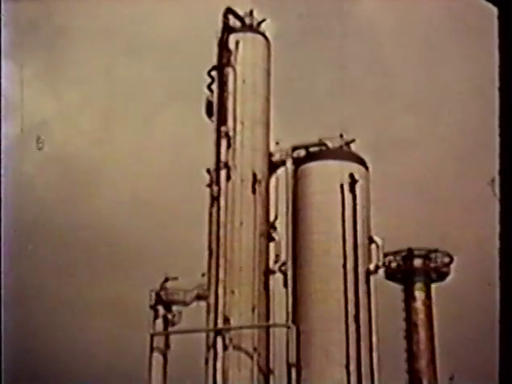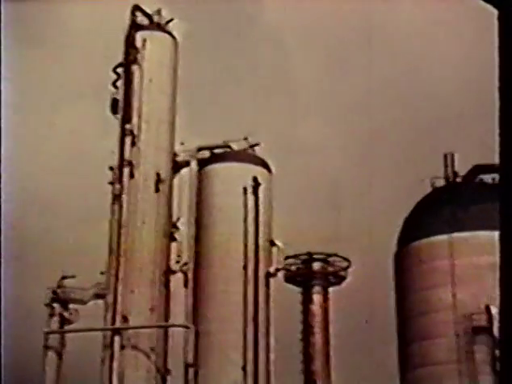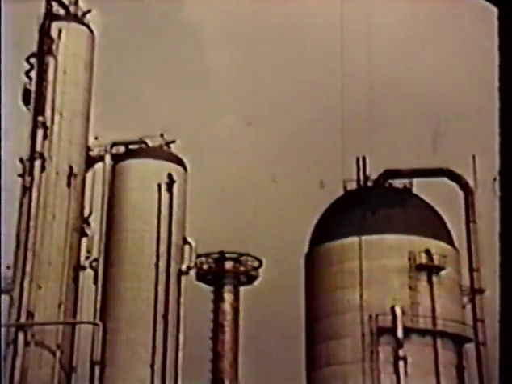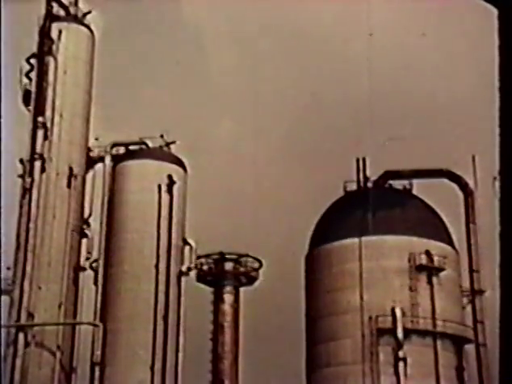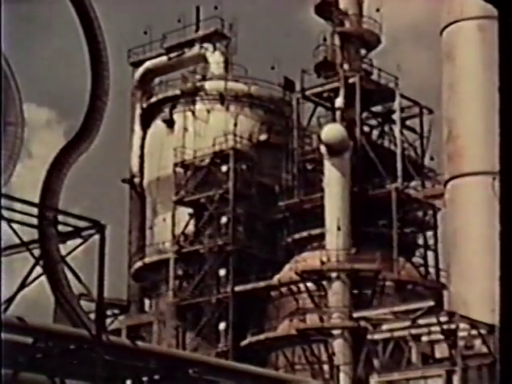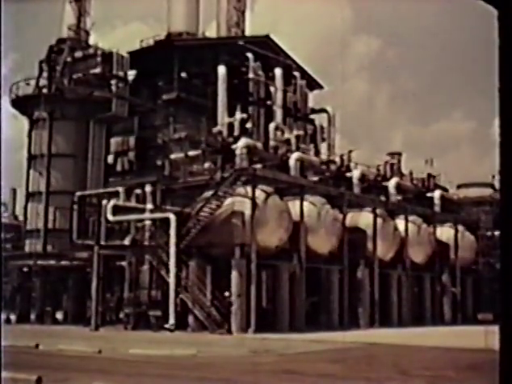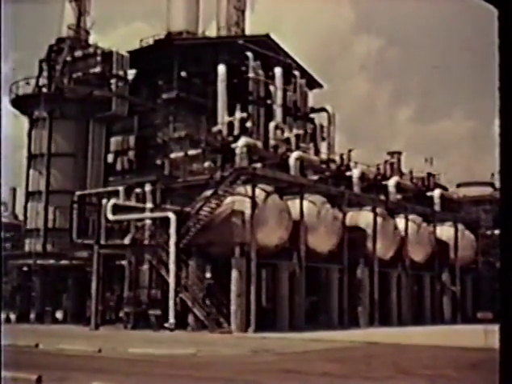During most of these reactions, a lot of hydrogen is released. Its presence not only inhibits the formation of carbon on the catalyst, it is also valuable for use elsewhere in the refinery. These then are the principal refining processes: crude distillation and vacuum distillation, which separate crude oil into various products; cracking, which converts heavy oil into high-octane gasoline; and reforming, which converts straight-run gasoline into high-octane gasoline.